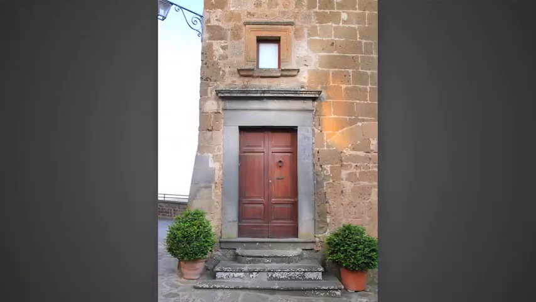And now let's look at this image from central Italy of a beautiful Renaissance doorway in an ancient wall. It's a simple view, but it's a perfect example for me to show you a lot of the things that we talked about in this lesson.